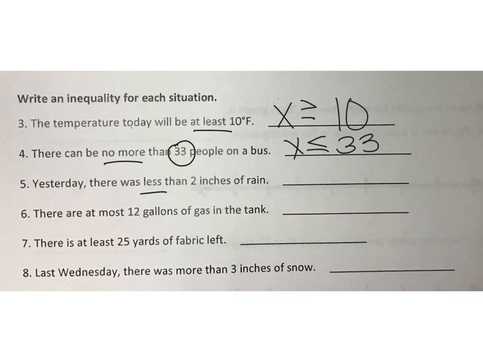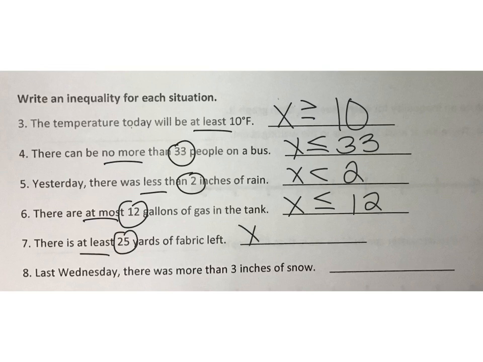The next one is less than 2 inches. So I've got my x and my 2. That one's pretty easy, just a less than symbol. At most 12 gallons. So we have our x and our 12. The biggest it could be would be 12, so that's less than or equal to. At least 25 yards. We have x and 25, so it's going to be a greater than or equal to. And then more than 3 inches, x and 3, is going to be a greater than symbol.